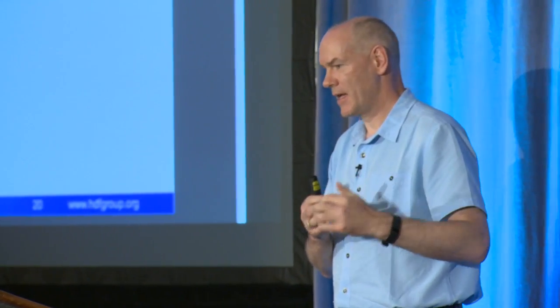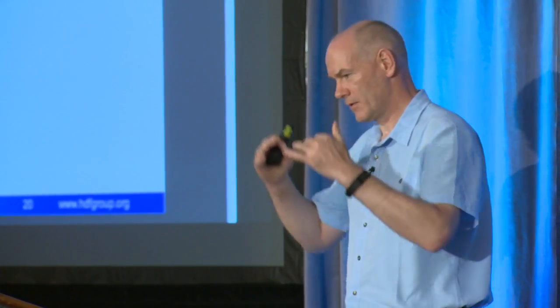So we see parallel HDF5 as an attempt to add a well-defined thing in the sequential or serial space to the parallel I/O stack at a certain position, not at the lowest level.